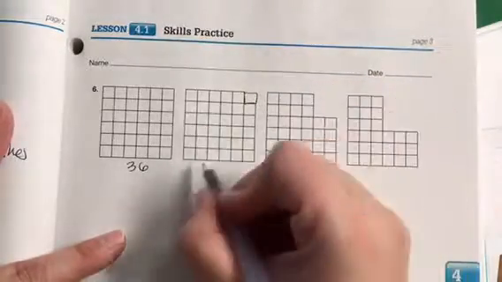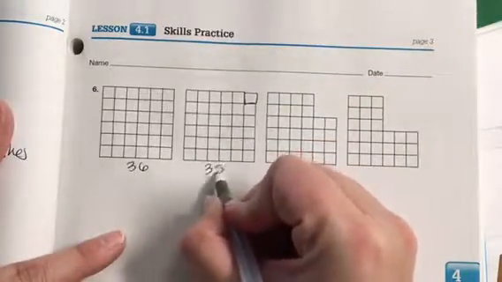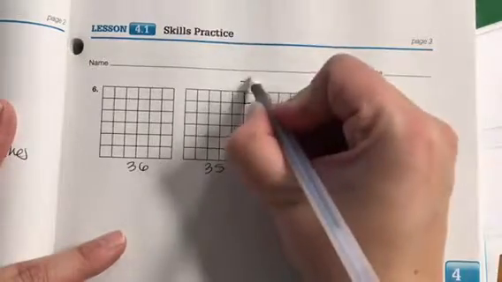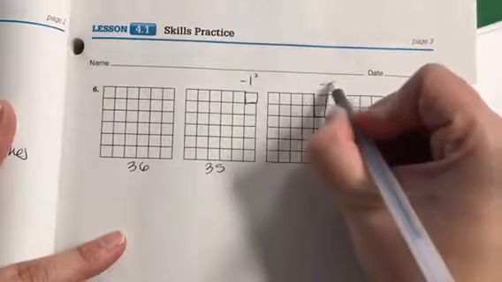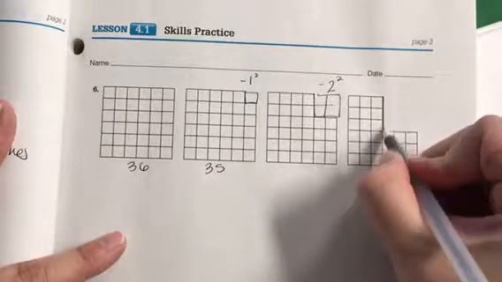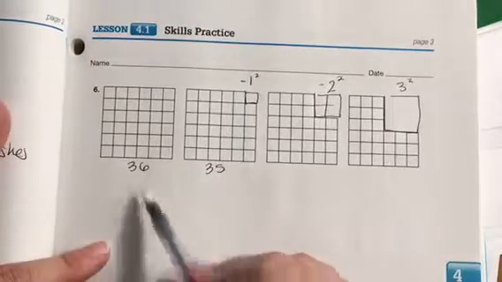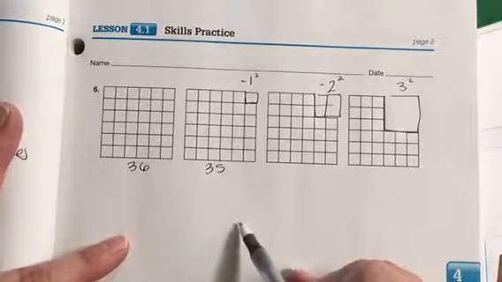30, 36, and then how big did they take away here? 1, so that's going to be 35, right? And how big did they take away here? 4. So they subtract a 1 squared, they subtracted a 2 squared. So what did they subtract right here? They subtracted a 3 squared, which would be 9. So then what would they subtract on the next one? And the last one? 5 squared.